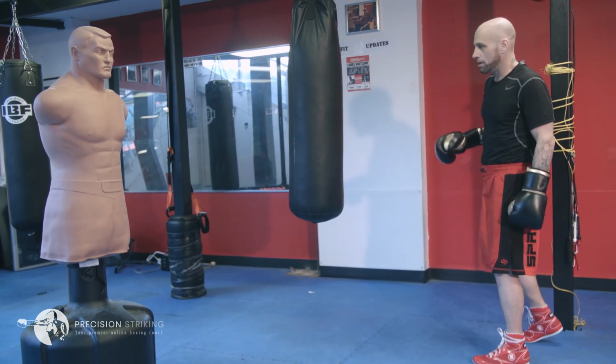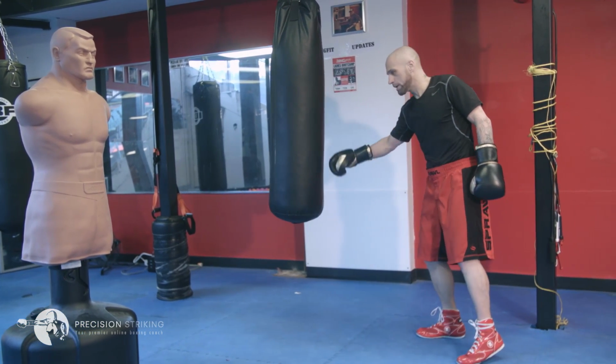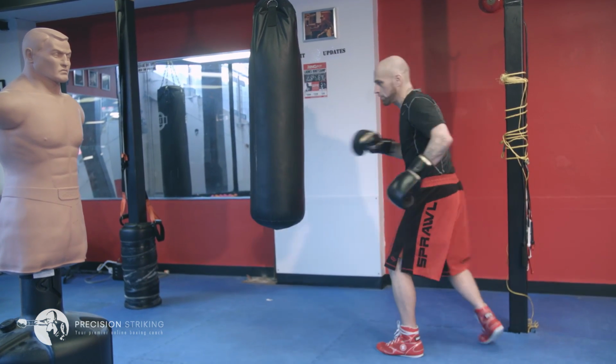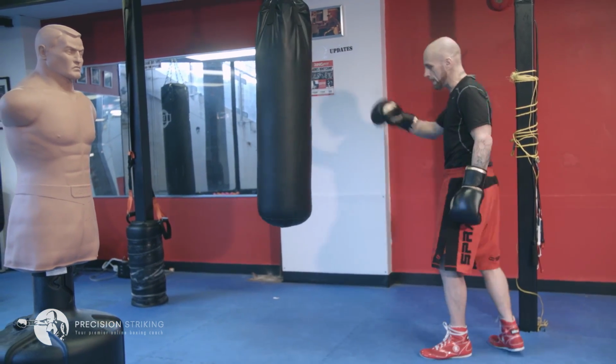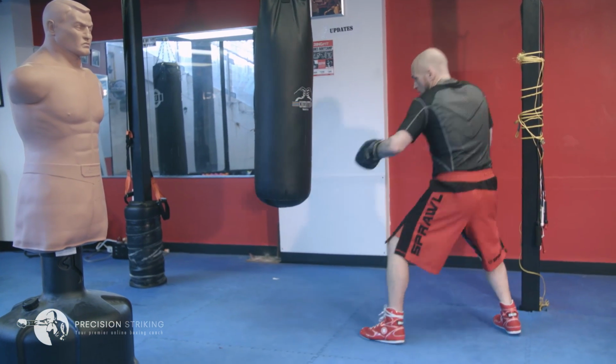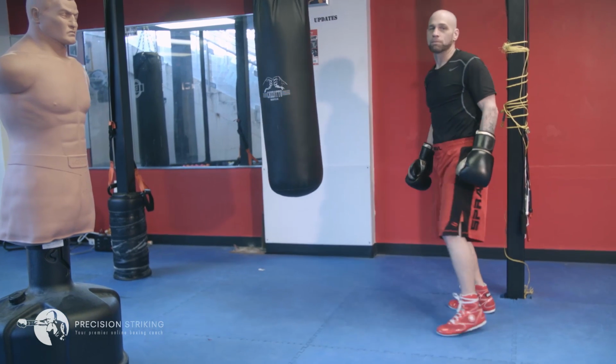So with the right hand, use it to attack the ribs, to come under the check hook, to set up angles, and also use the level change to keep your opponent guessing on whether you're going low or whether you're coming up top.